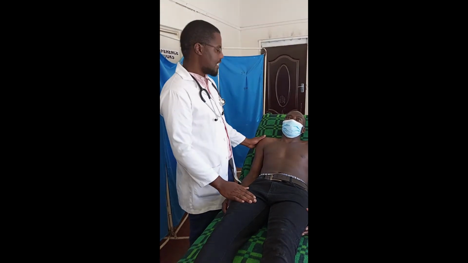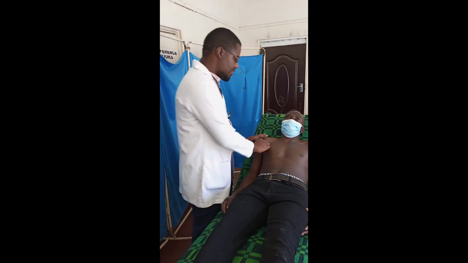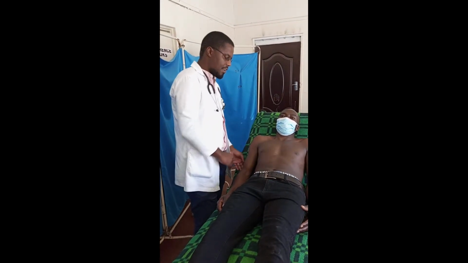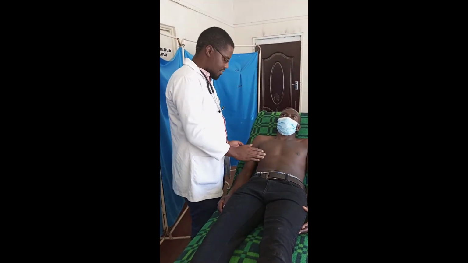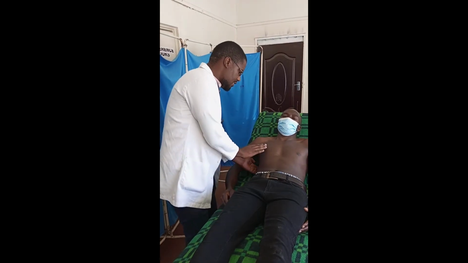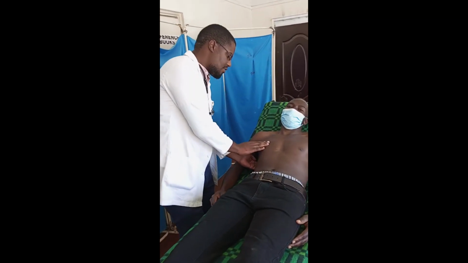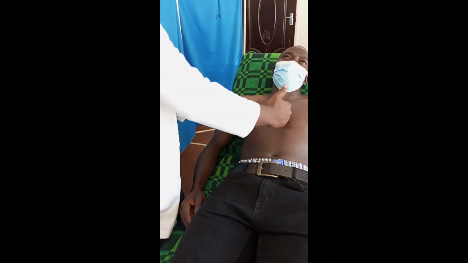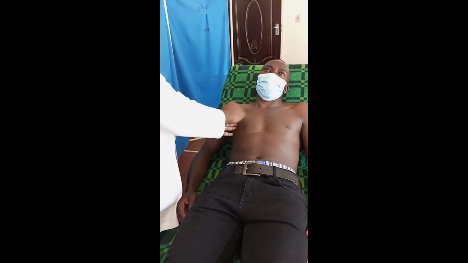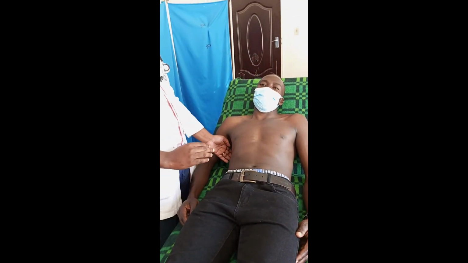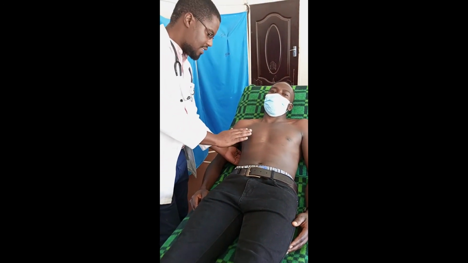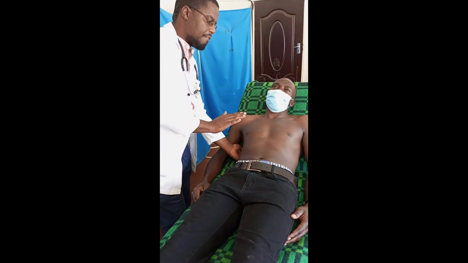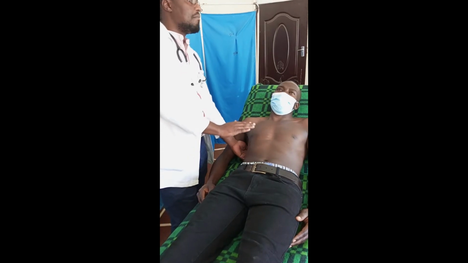In pectus carinatum, you're going to find that the transverse diameter will be equal to the anterior-posterior diameter. To estimate, you can do like this, then try to measure this anterior-posterior diameter and estimate it against the transverse diameter. So in pectus carinatum, you're going to find that this diameter is equal to the anterior-posterior diameter.